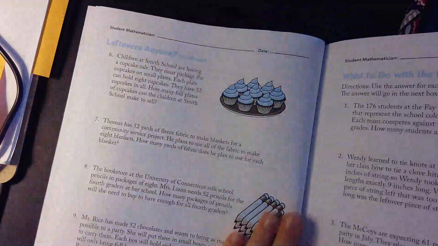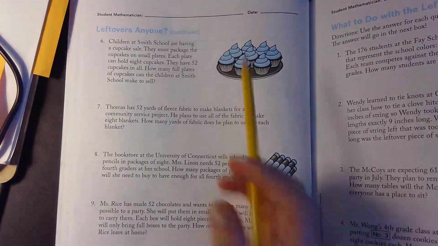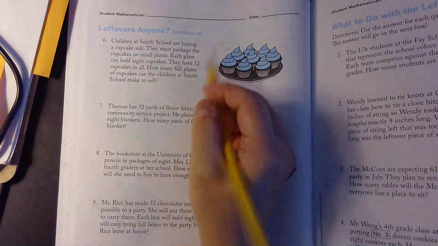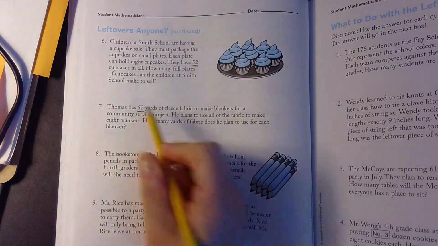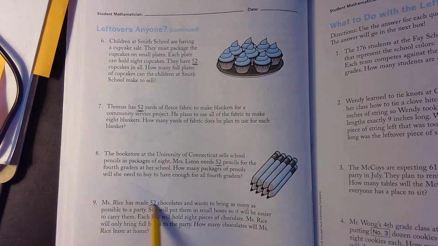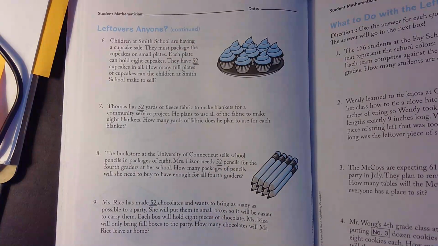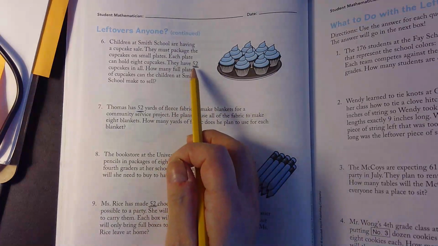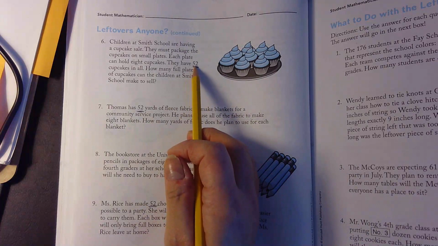Now it's your turn, okay? Your turn is showing you, and I want to point out the numbers. Okay, we have 52 in each situation here. You have the number 52. So you're doing the same thing that I just showed you on the page before, except you're figuring out the division here, knowing that this is going to be 52 total.